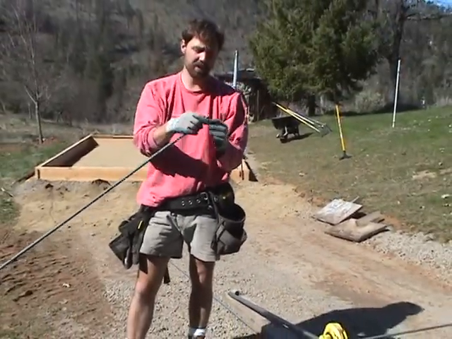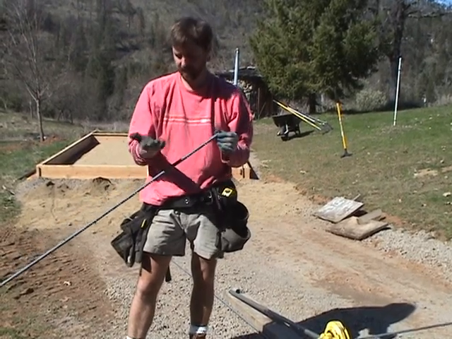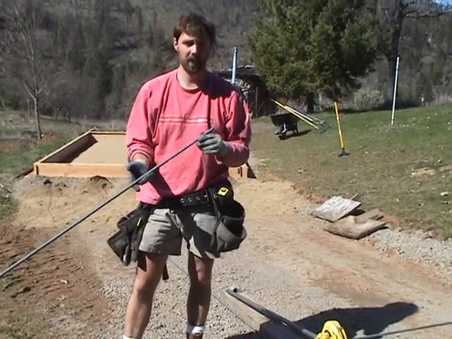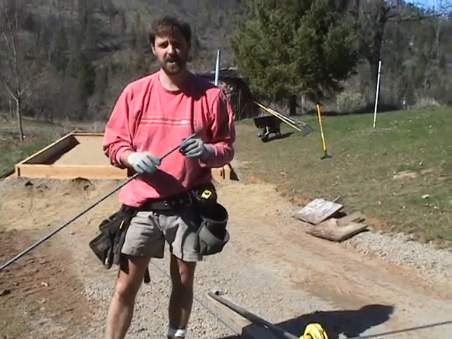Now these ends are going to be sharp. It's one of the reasons I'm wearing gloves. Not only is it usually covered with some kind of oil, but these ends that you cut will be very sharp, so be careful.